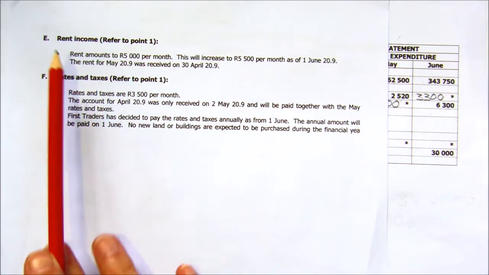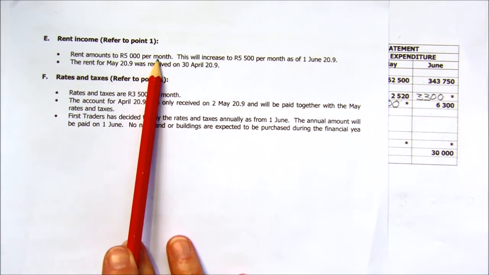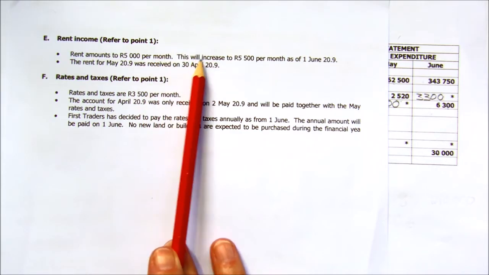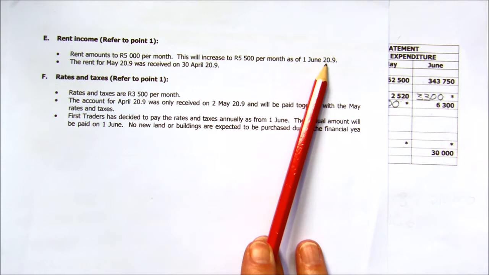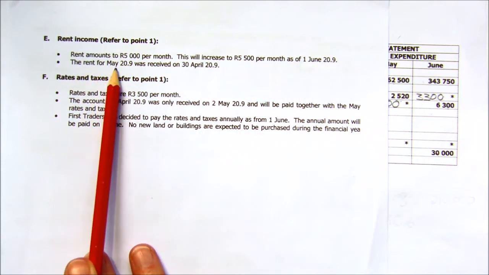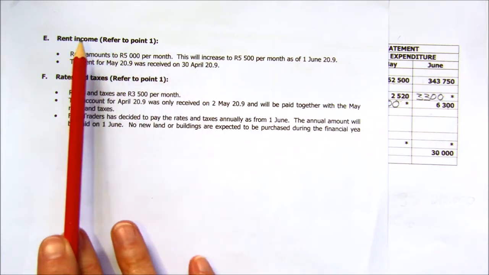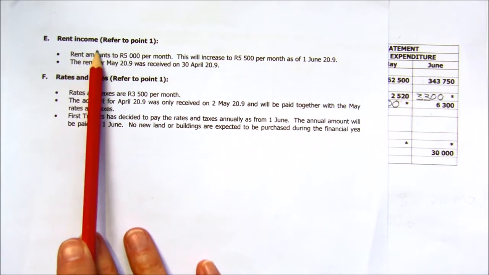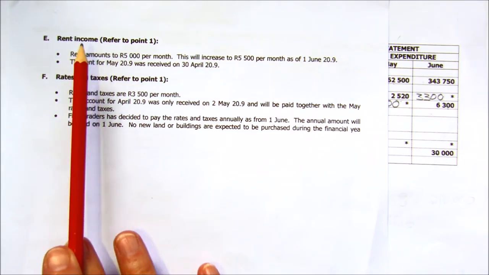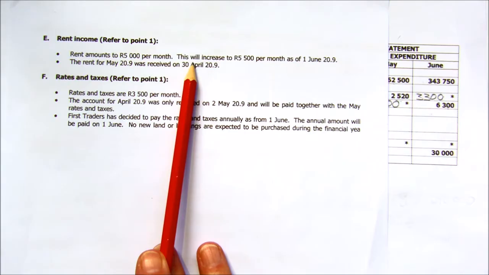Right, let's look at the next point, the rent income. And it says here the rent is 5,000 per month. This will increase to 5,500 per month as from the 1st of June. And the rent for May was received in April. Now rent income is an income figure, so it'll go into income and expenditure. But because you're also receiving it, it's going to affect your bank account.